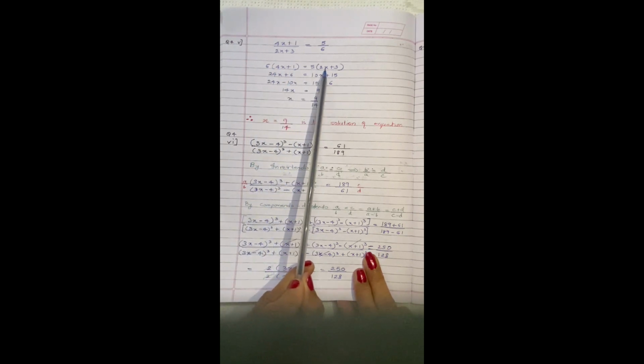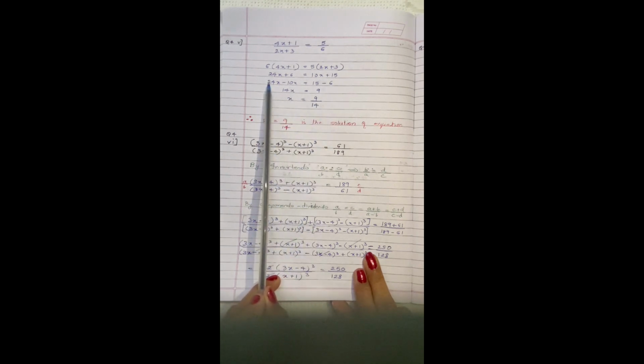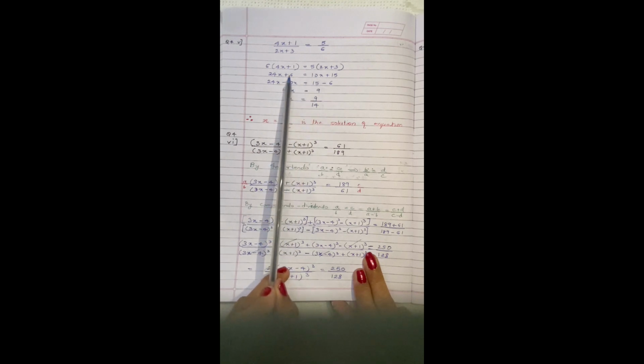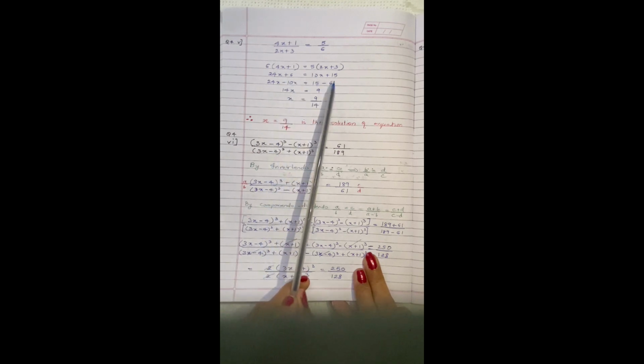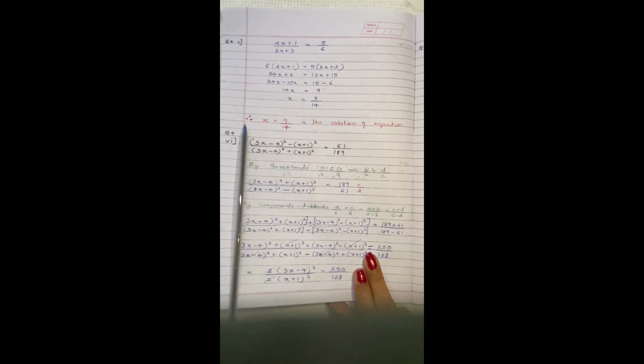So 6 into 4x is 24x, 6 ones are 6, 5 into 2x is 10x and 5 into 3 is 15. Bring x's on left hand side, 24 minus 10 and 15 minus 6. 24 minus 10 is 14, 15 minus 6 is 9, x is equal to 9 upon 14. So therefore x is equal to 9 upon 14 is the solution of the equation.